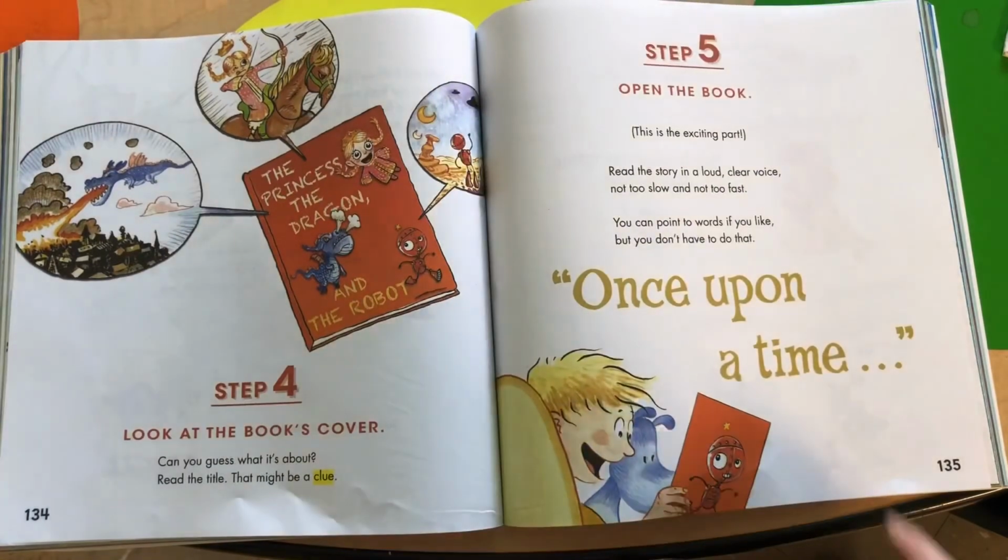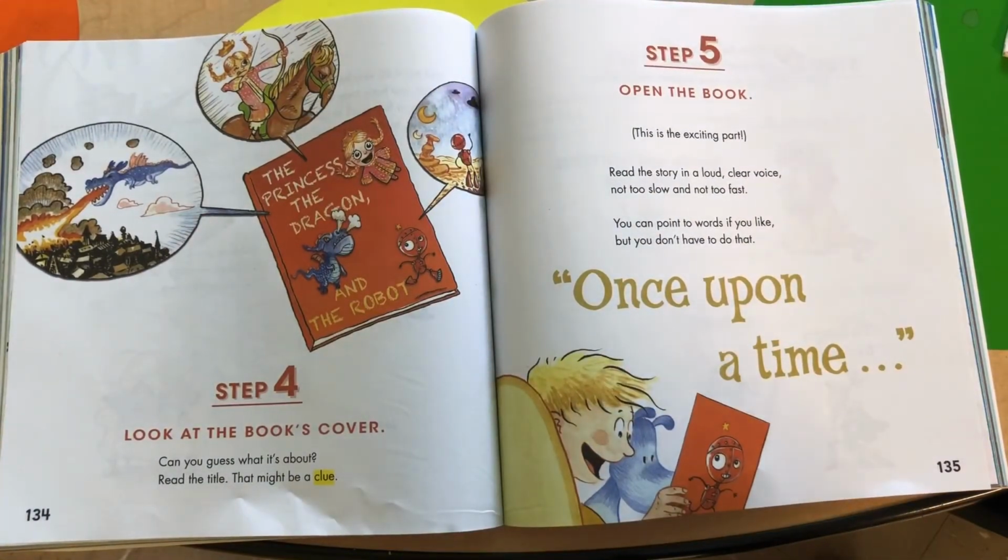On page 135, the illustration shows the boy and his reading buddy. So how do the illustrations give information about how to read a story? Well, they give examples from a story that help you understand what good readers do. So now, use this video to help you answer the questions below.